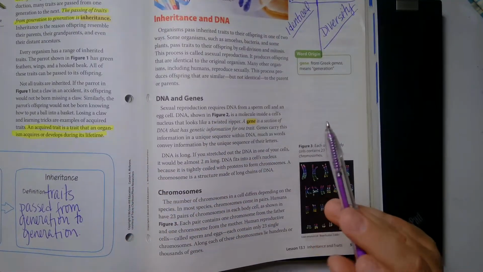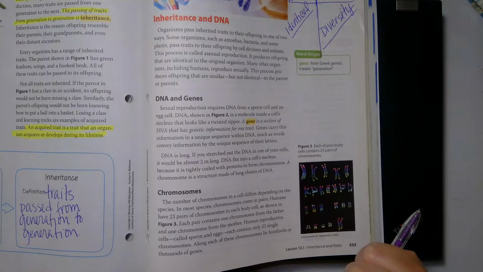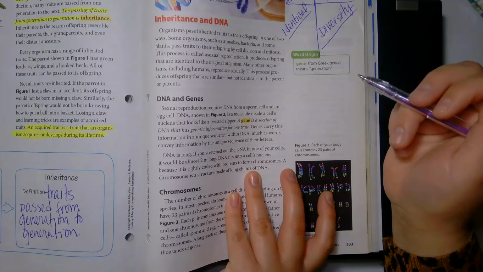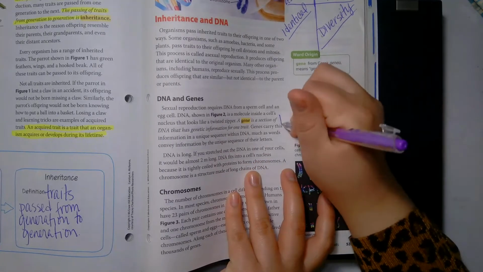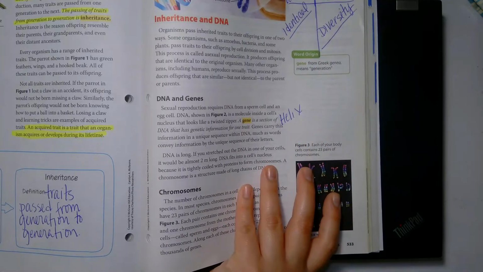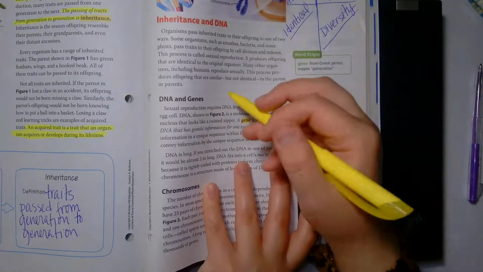DNA and genes. Sexual reproduction requires DNA from a sperm cell and an egg cell. DNA, shown in figure 2, is a molecule inside a cell's nucleus that looks like a twisted zipper. Y'all, why didn't they just tell you the word? Did they mention it? No. Oh, it's just called a helix. They should have just put that. Yeah, okay. So a gene is a section of DNA that has the genetic information for one trait.